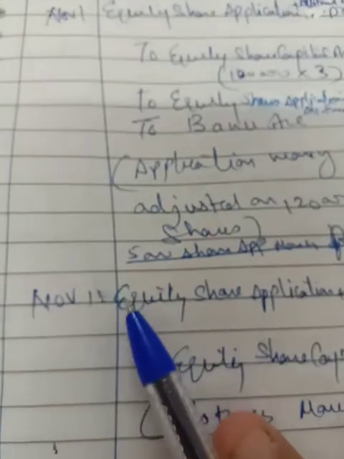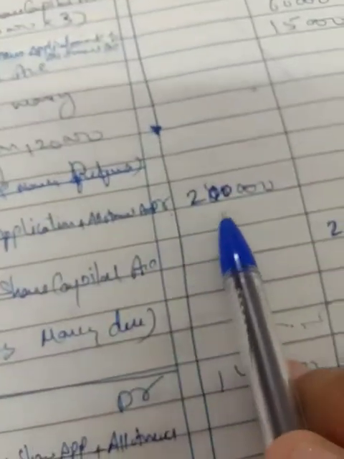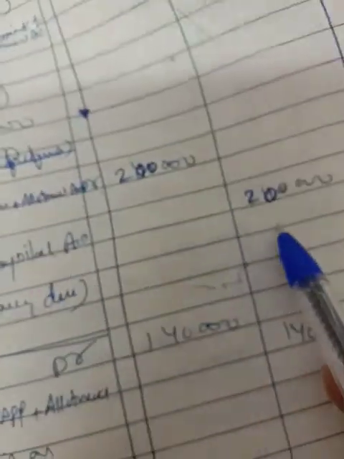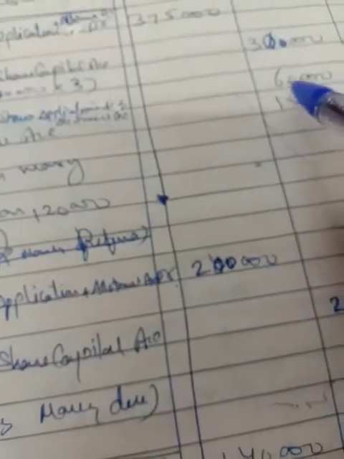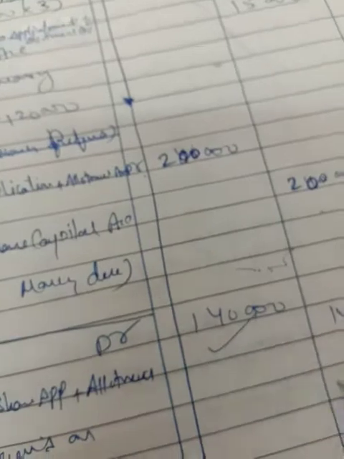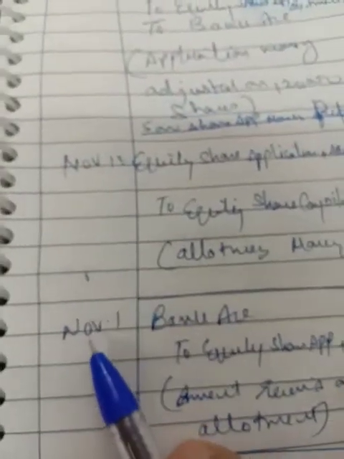Now on November 1st you have to make the due entry for share application allotment. Equity share application allotment account debit 2 lakh, and then equity share capital account 2 lakh, that is 1 lakh shares, and allotment money is 2, so 1 lakh into 2 lakh. Bank account debit, equity share application allotment account 1,40,000. Why? Because out of 2 lakh, 60,000 has been adjusted, so 1,40,000 is left to be received on equity share application allotment. That entry will be on November 1st.